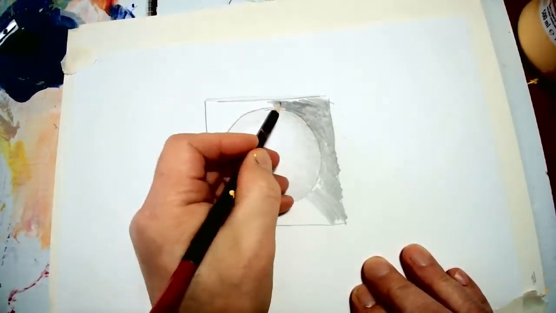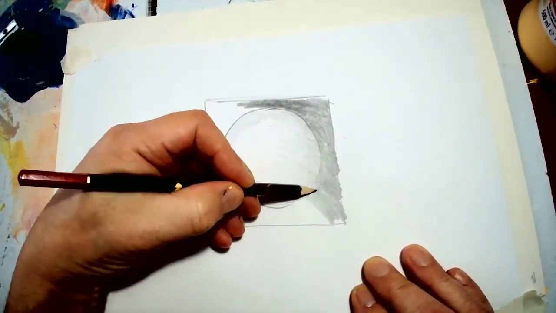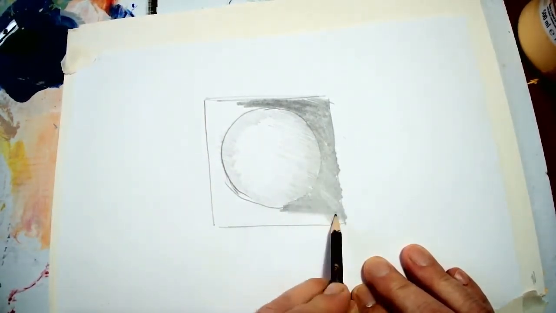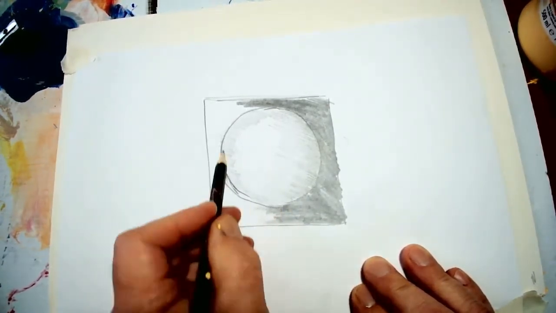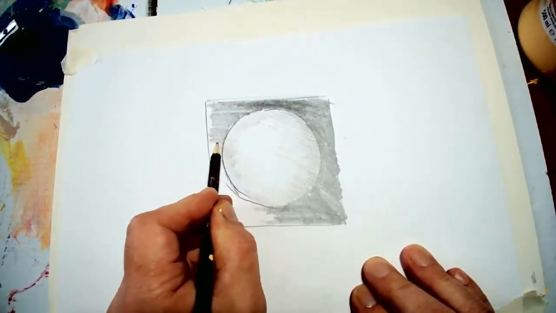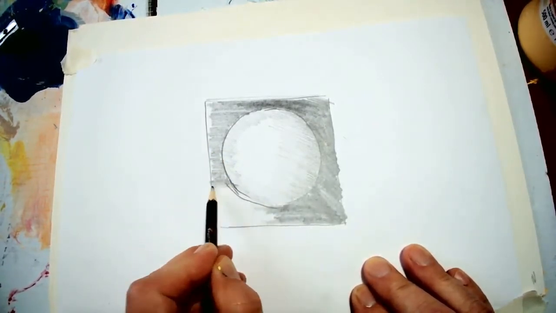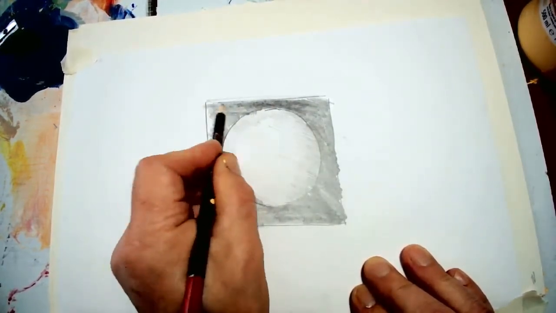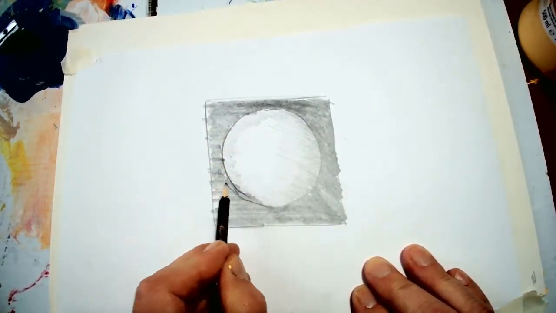I'm not being overly neat at the minute with my pencil technique because what's more important for this exercise is to see the relationships. So you can perhaps see as I darken this around the outside here, all the way down there. So we've now contained this sphere, this solid kind of ball, in this darker frame.